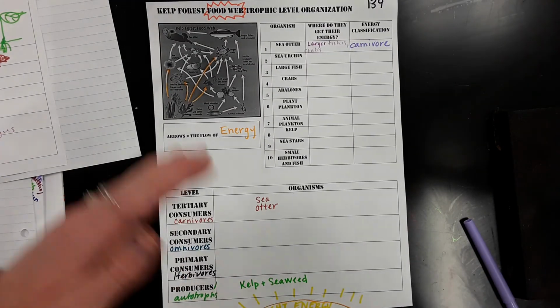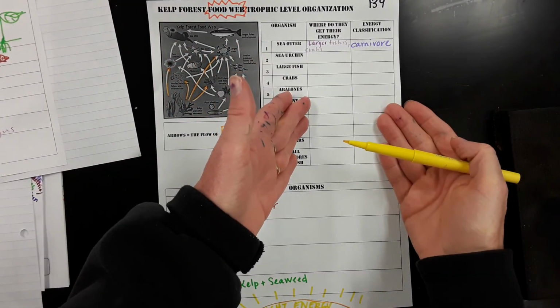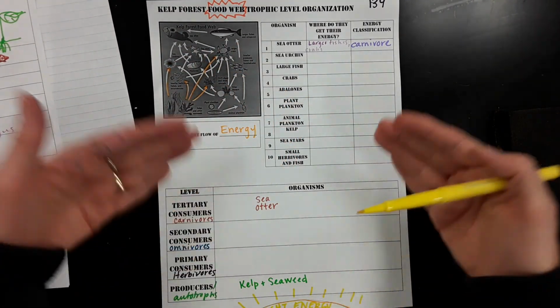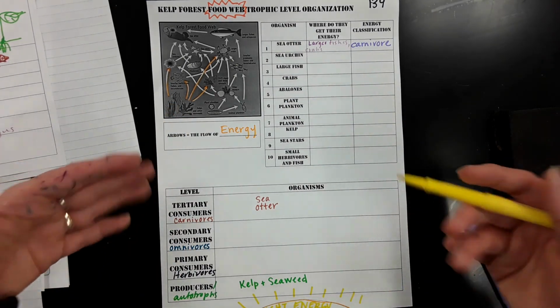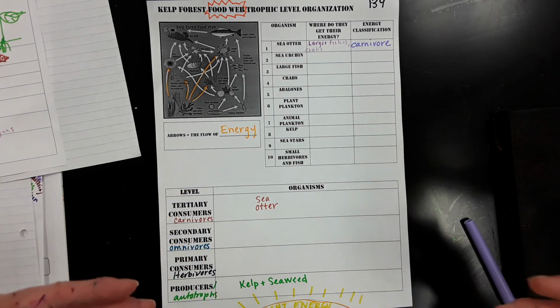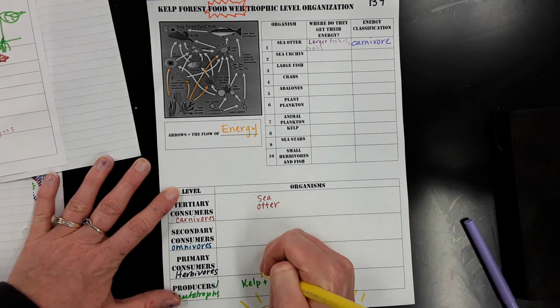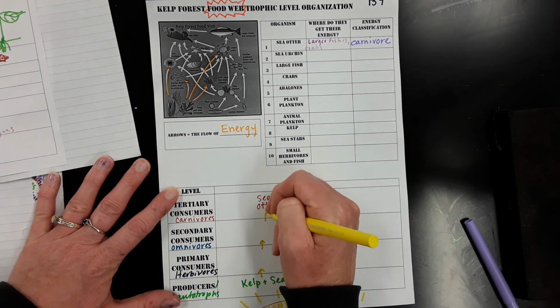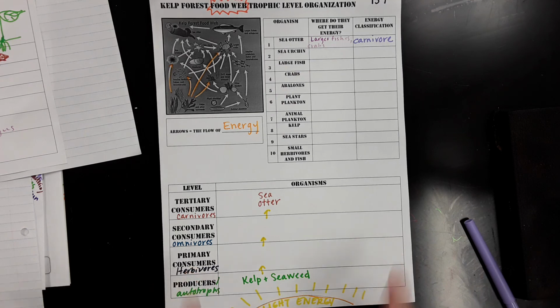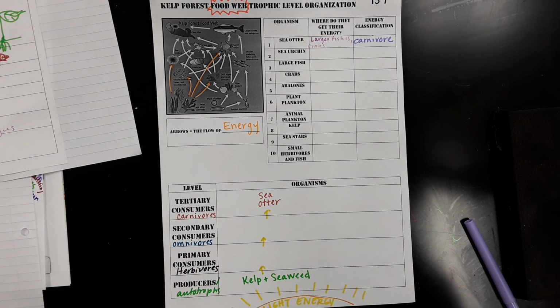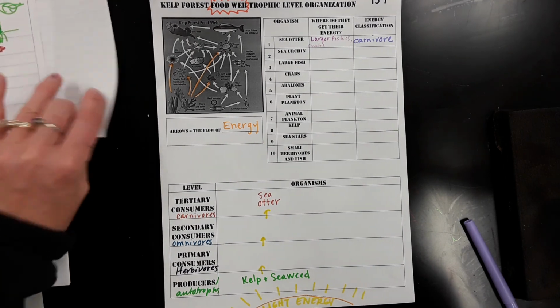What you want to do is complete figuring out where things get their energy and their classification, distribute them across the producers, primary consumers, secondary consumers, and tertiary consumers here, and think that the energy is going from this level to this level, and up to this level. And what we're going to do next time is look at trophic levels, but this is what you're going to submit, okay? Page 134 when it's complete. Reach out if you have any questions.